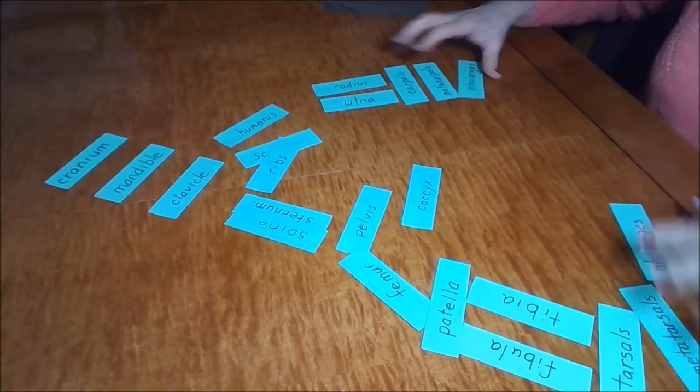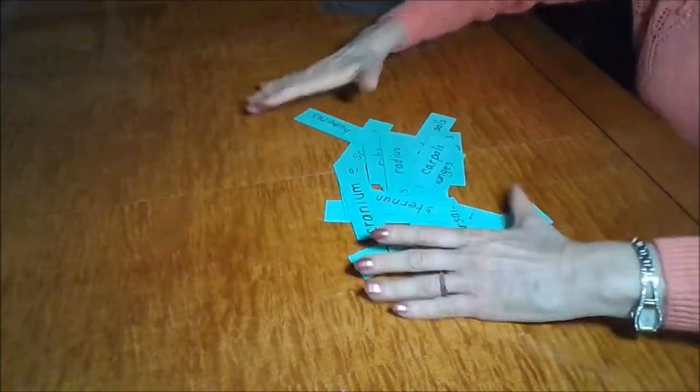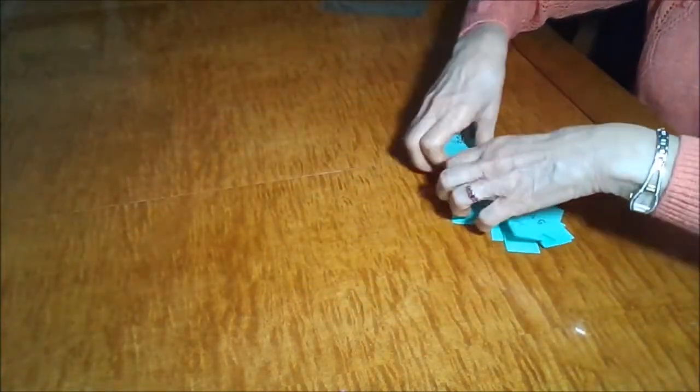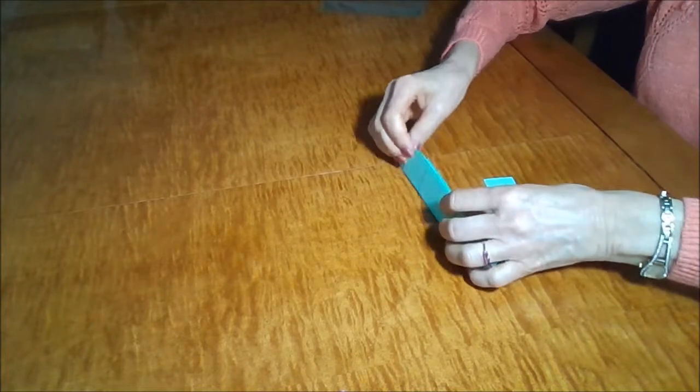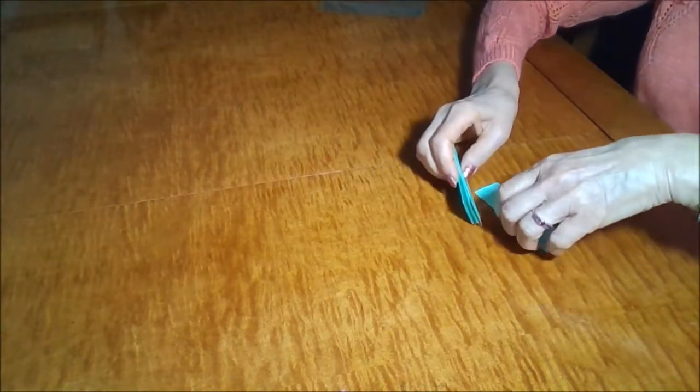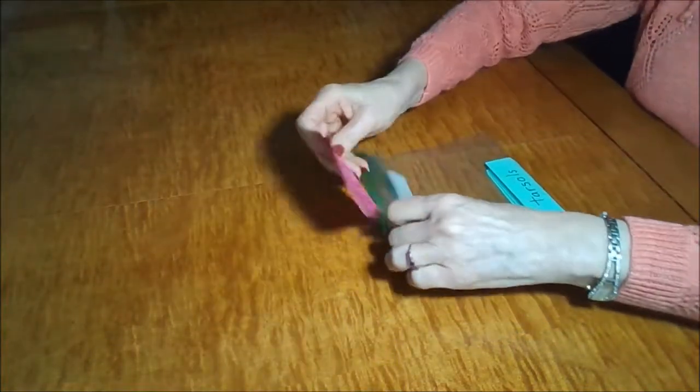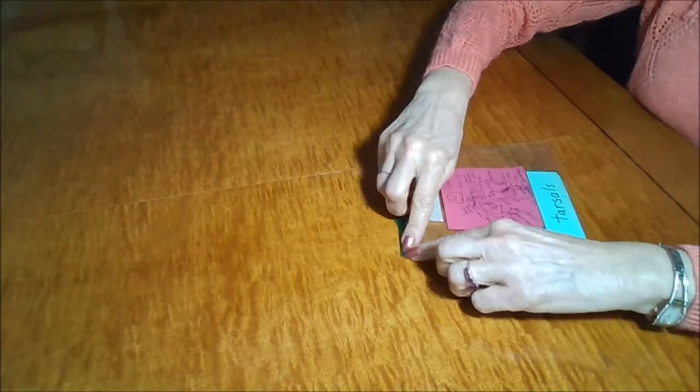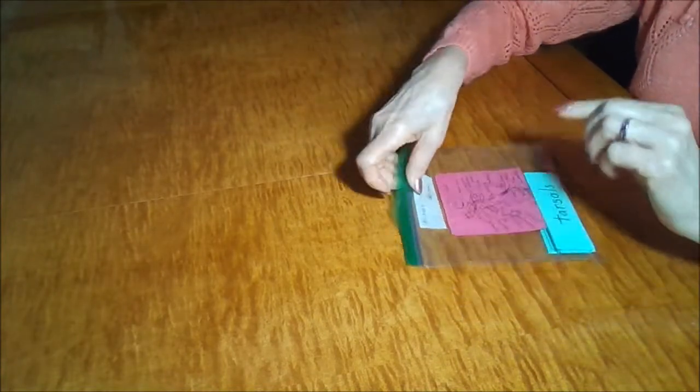When the studying is finished, all of these bone cards can be picked up and again placed back in a plastic bag. The zipper lock ones are easier to do, but this one is just a push one. And I've closed it up and I am ready to study again tomorrow.